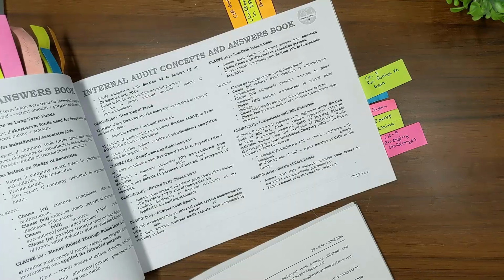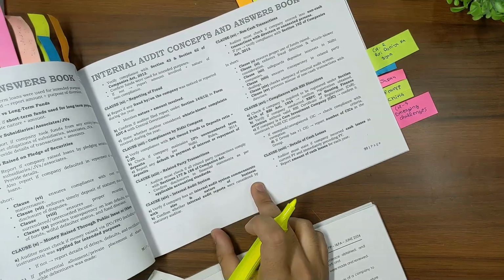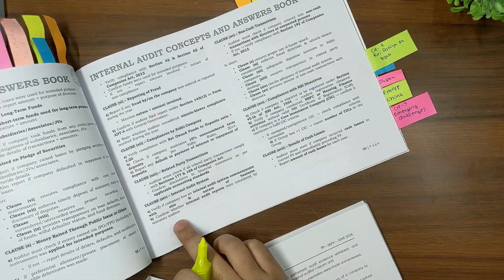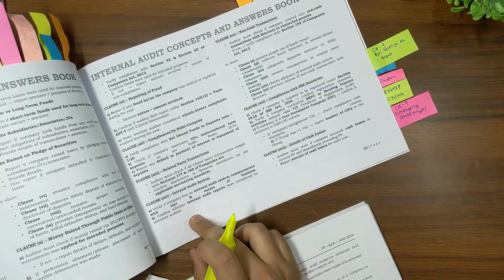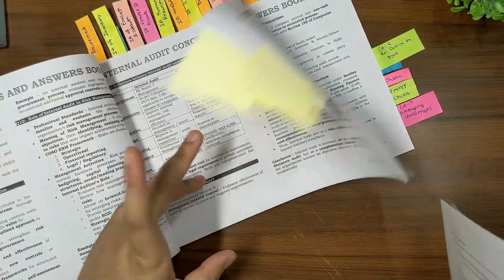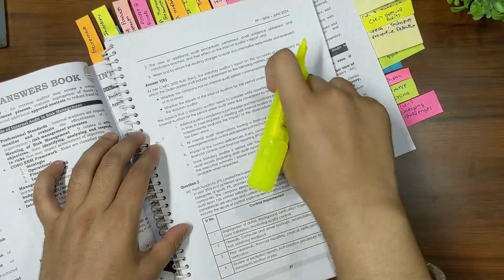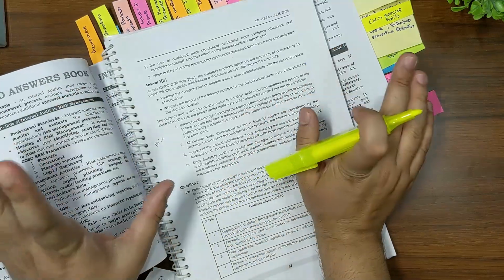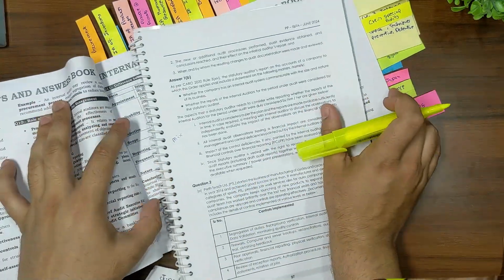So they have given this: verify if the company's internal audit system is commensurate with the size and nature of the business, and confirm whether internal audit reports were considered by the statutory auditor or not. So they have given this clause after they have given a mixed answer. This is an opinion based answer they have given. So you can give your own opinion based answer also. No need to worry about that.